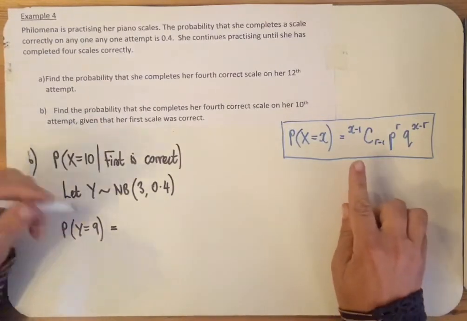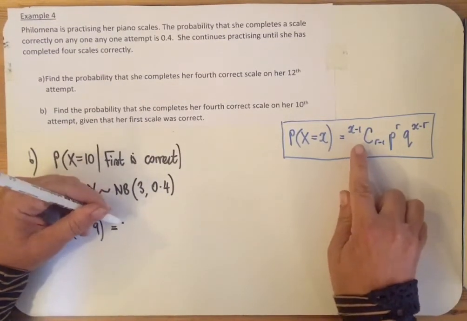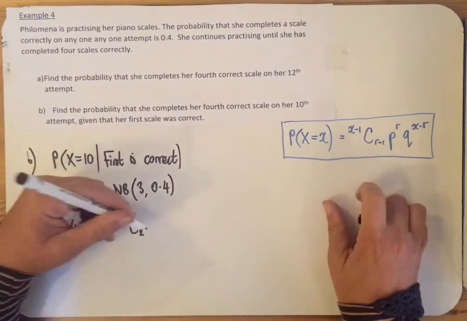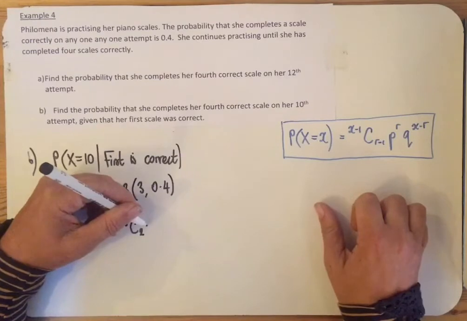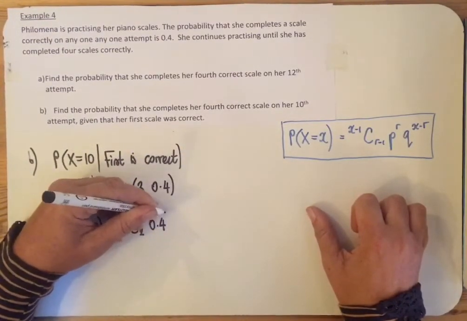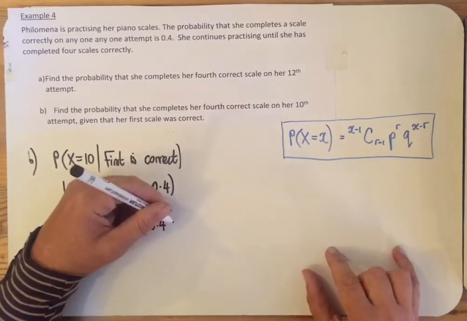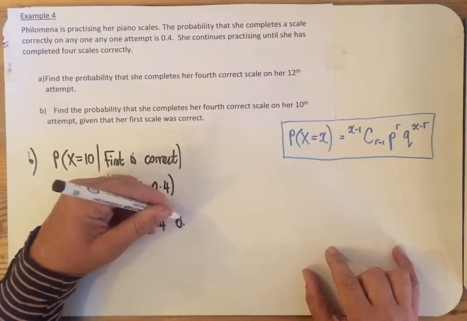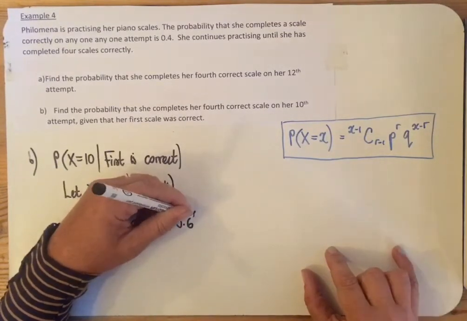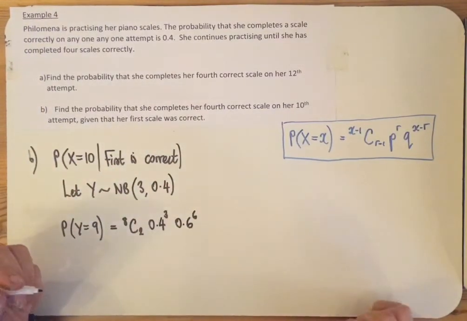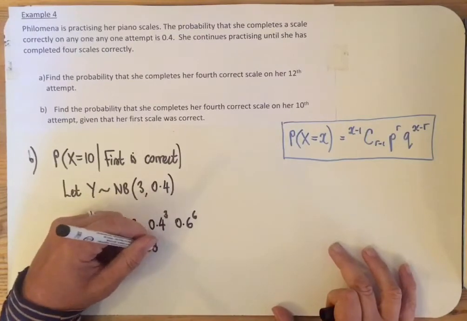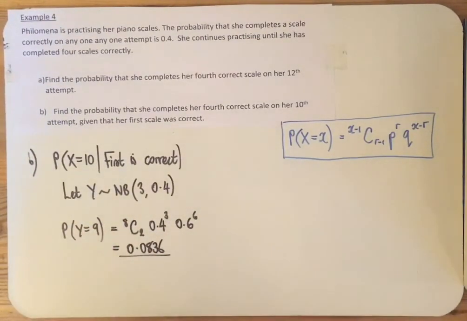Plugging into this formula, you get 8 choose 2, 0.4 cubed. So I find this way more difficult than using the binomial. And then 0.6 to the power of 6. And that gives you 0.0836. It's a little bit of a fiddly formula, that one.